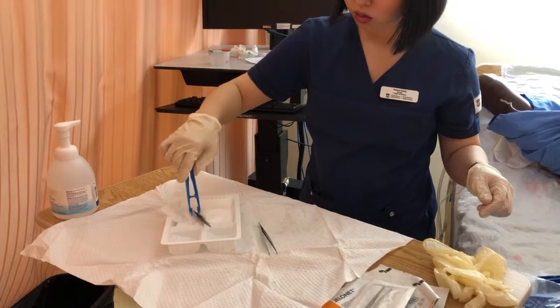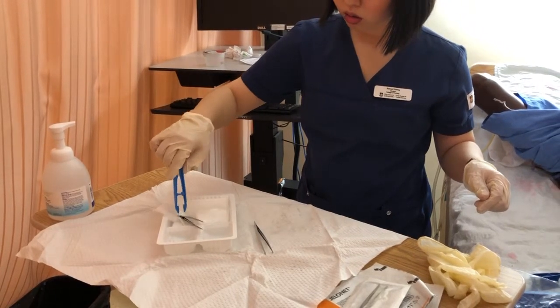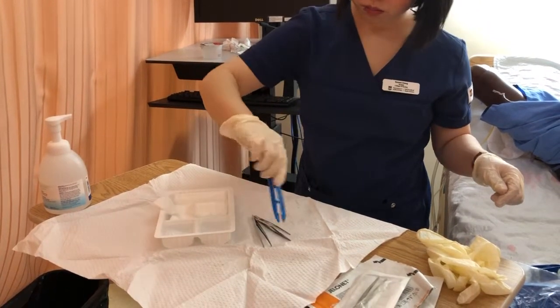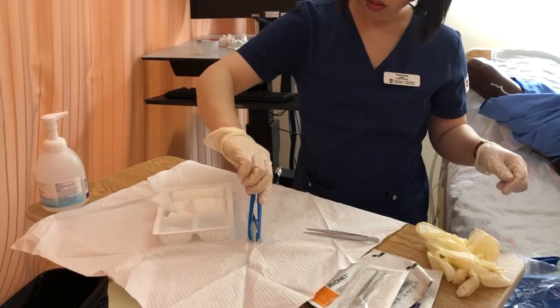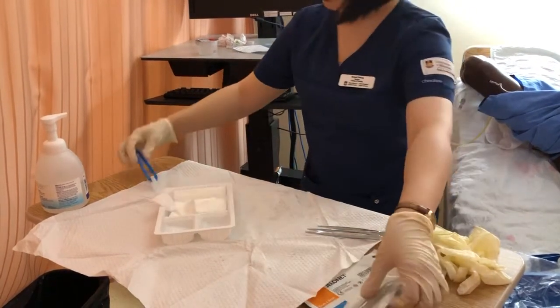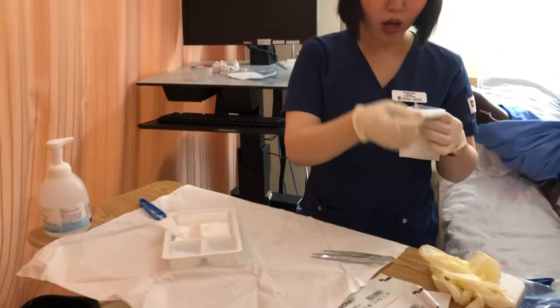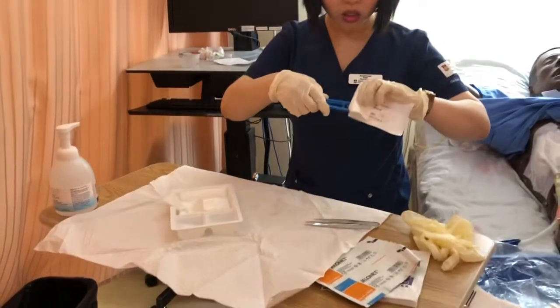Okay, so it looks like I'm missing the mepifix, so I'm going to go ahead and get it. And I'm going to take an extra forceps out just in case.